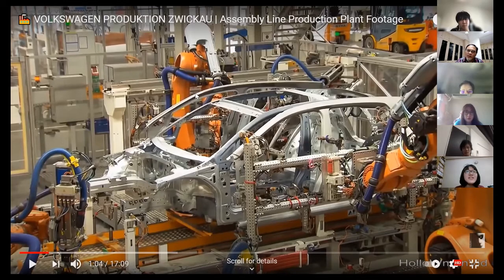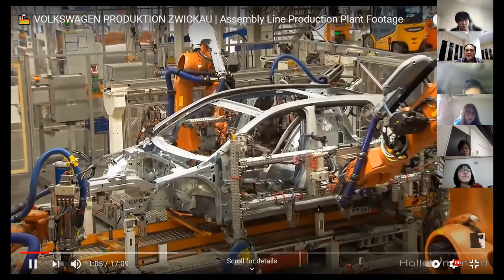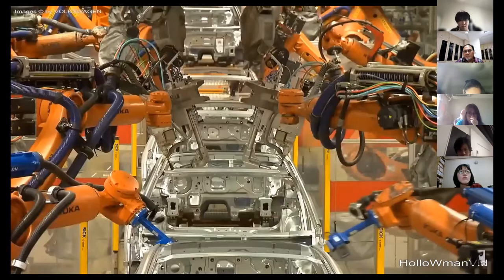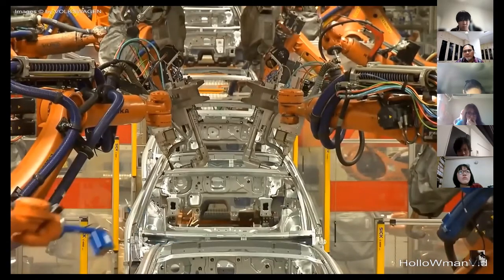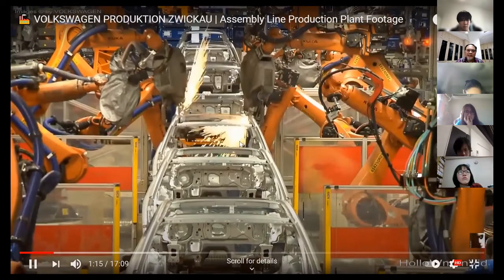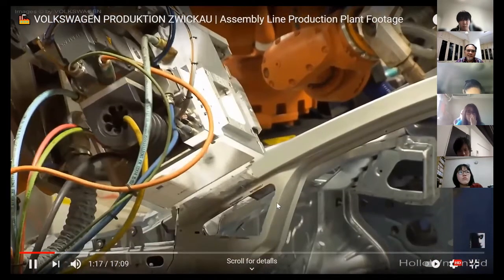Yeah, it's actually a robot, a robot that joins the parts by welding. Okay, that's spot welding. This is spot welding, and this is a welding line.